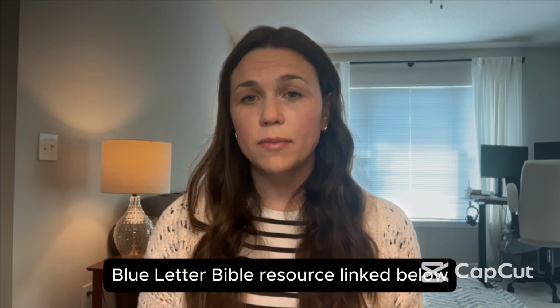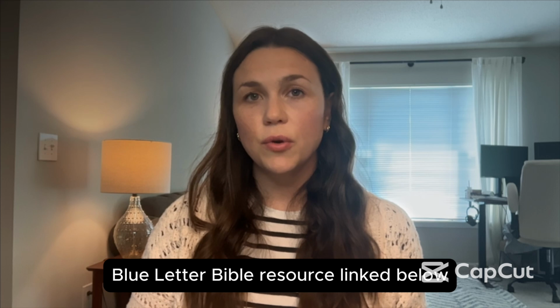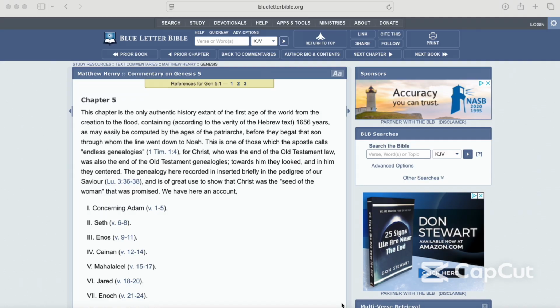For this passage, I went to the Blue Letter Bible's website, which also has Matthew Henry's commentary. Previously, I had shown it on BibleGateway.org, but BLB also has it. This is where I read that Moses is telling each name to link Adam to each generation that will one day, thousands of years later, lead to Jesus Christ.